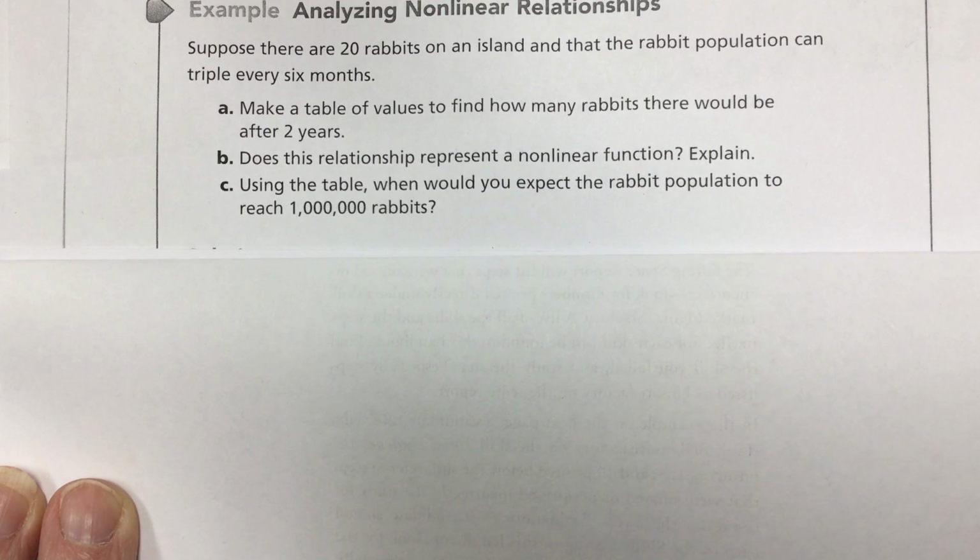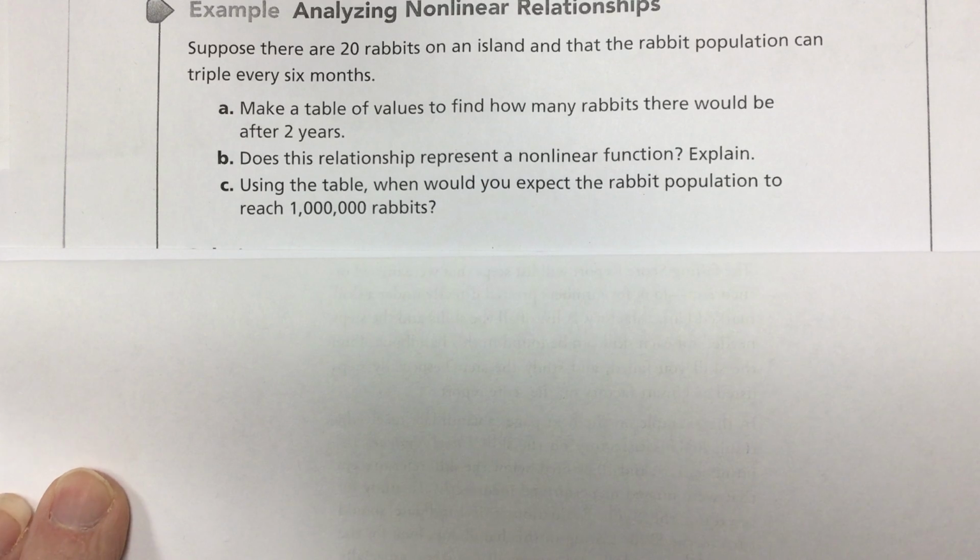B part, does this relationship represent a nonlinear function? Explain. And C part, use the table, when would you expect the rabbit population to reach 1 million rabbits? So using the table, when would you expect the rabbit population to reach 1 million?